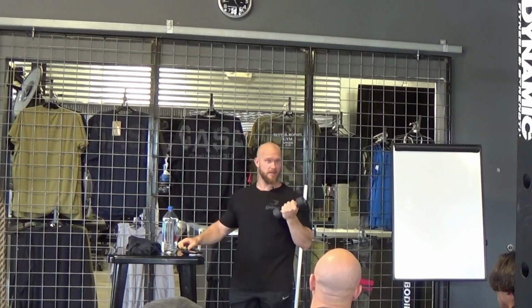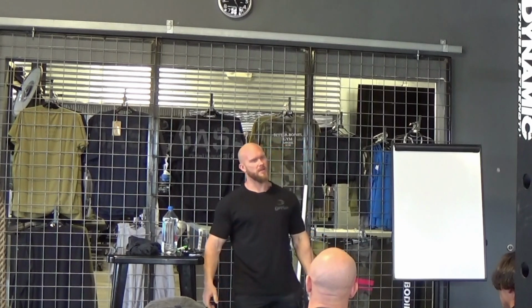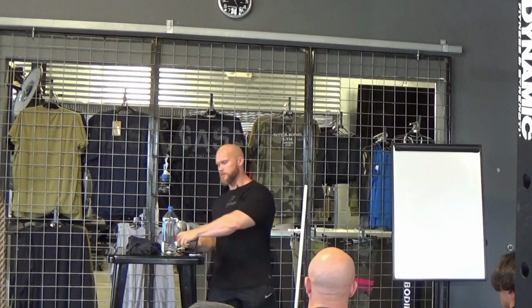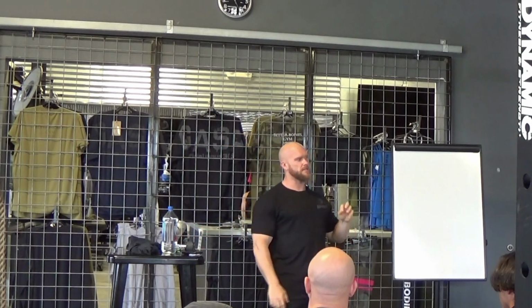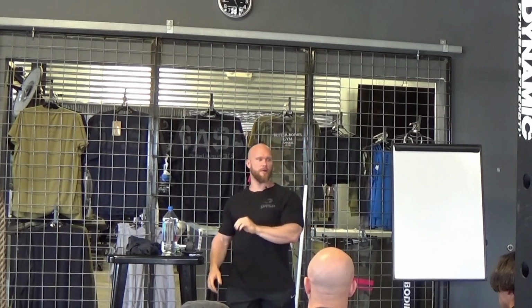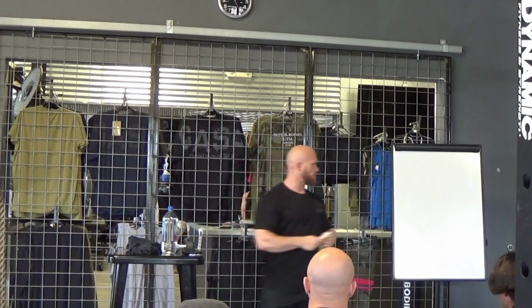Everybody's looking at me. Tell me. It won't. So it's very important to acknowledge that every single muscle in your body has a varying ability to generate force, which means it can be subjected to a different amount of load at every point relative to its ability to contract. Does that make sense?